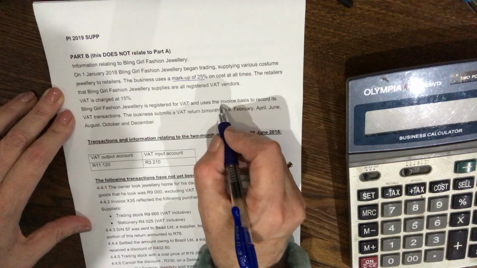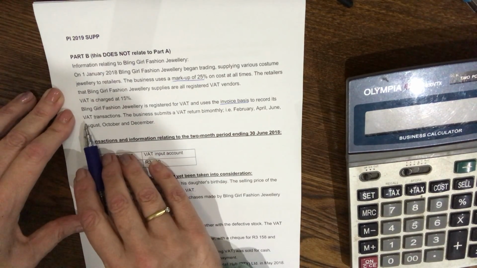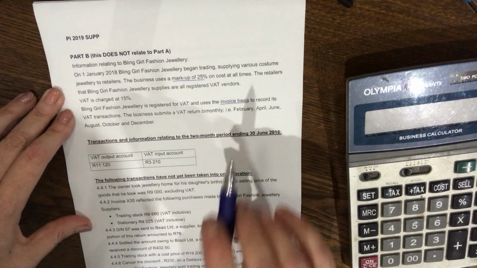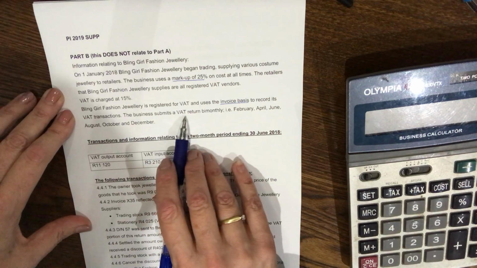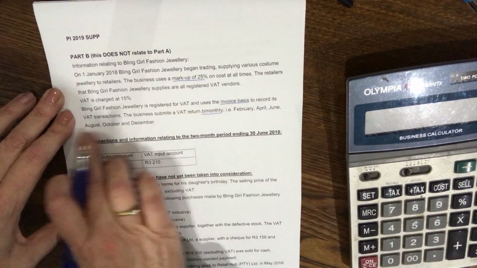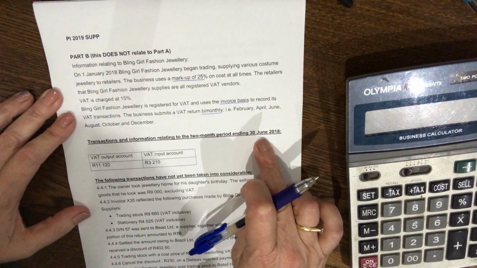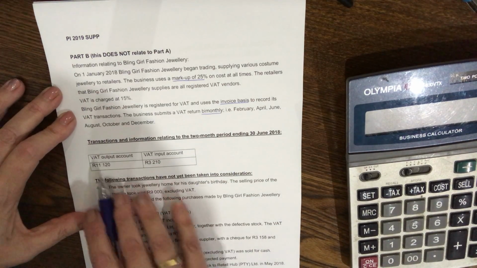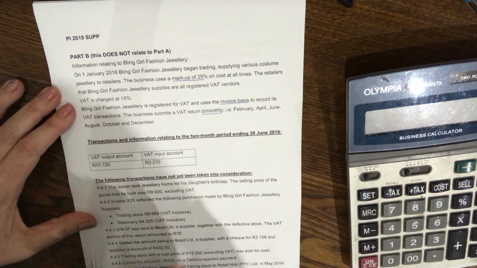They use the invoice basis, just in case they perhaps want to ask me something about an invoice basis. We know the other basis is the receipt basis, but SARS prefers the invoice basis. Then the business submits VAT returns bi-monthly, every second month, and they want me to calculate the June amount owed to or by SARS. Then they give me the VAT output amount and the VAT input amount in the accounts.